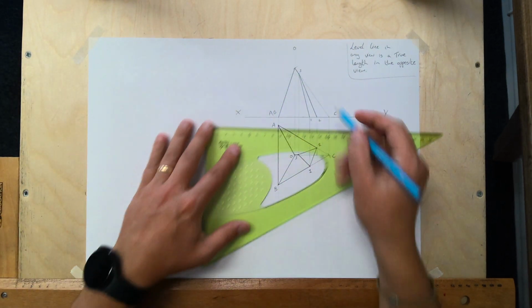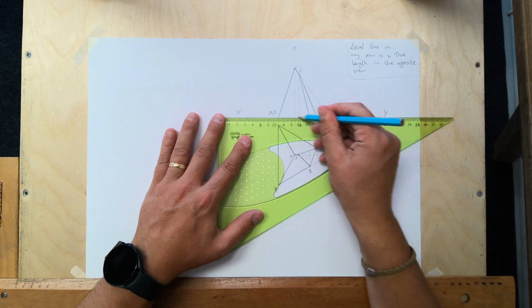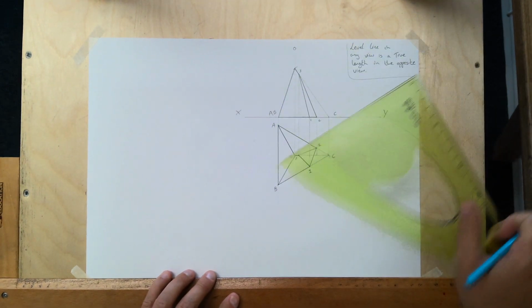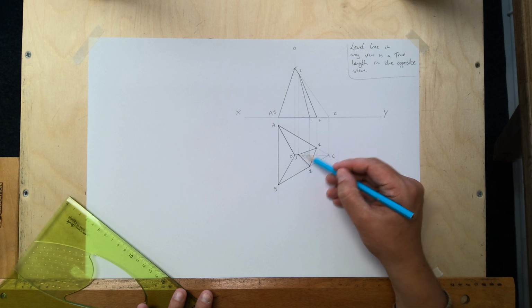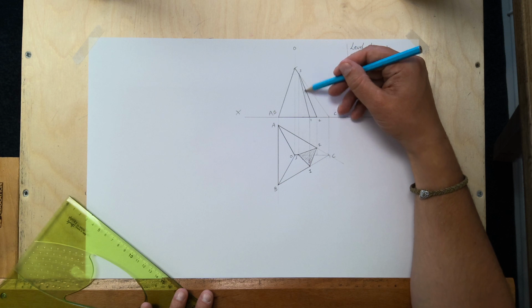So that is our setup for the question, elevation and plan done. So this is the surface, this cut surface here. Here it is in elevation.